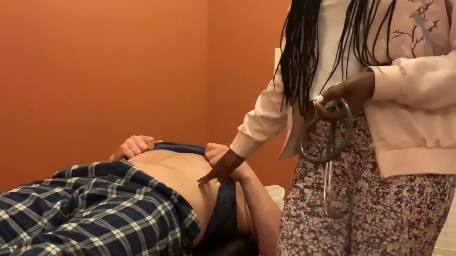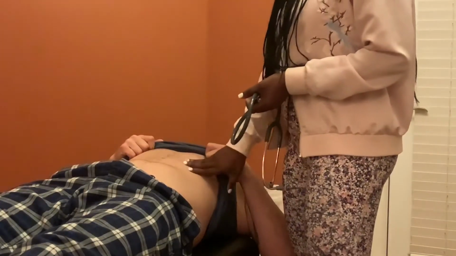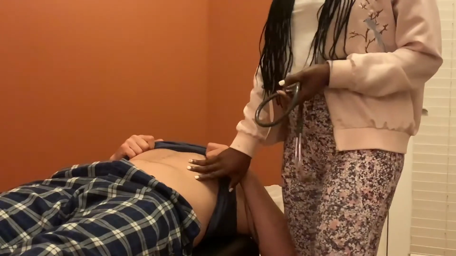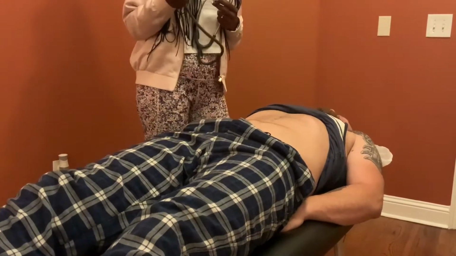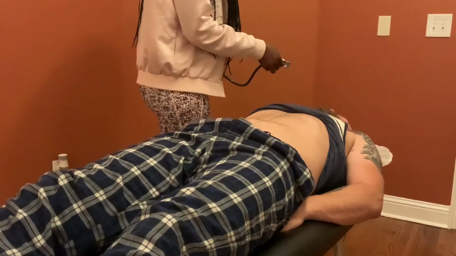For an inspection, the first thing I'm going to do here is visualize for any scars, any lesions, or anything like that, and clearly there isn't any of that. For the next step, I'm going to move to auscultation. We are going to start with auscultation for bowel sounds, and I'm going to be evaluating his right upper quadrant, going in a clockwise motion. I will be using the diaphragm side of my stethoscope.